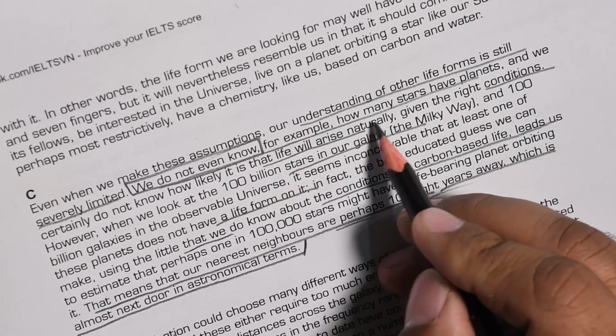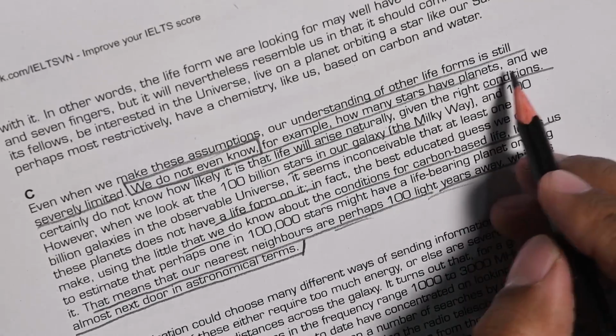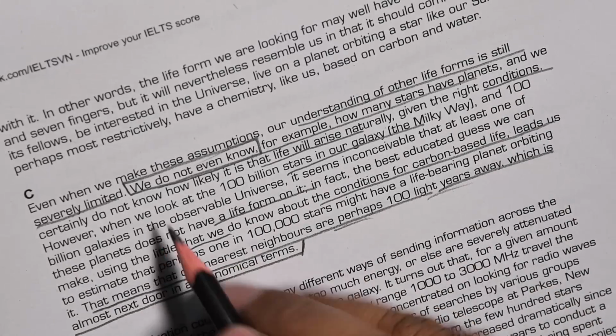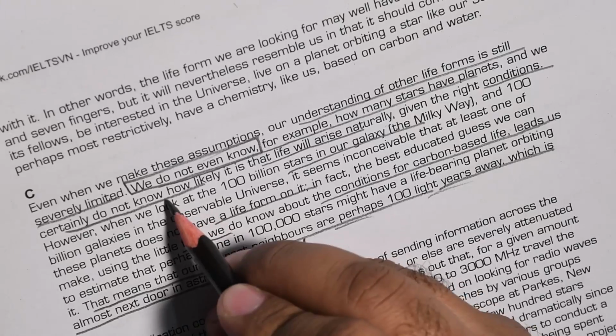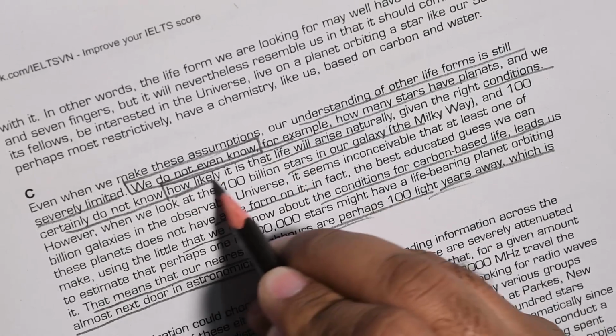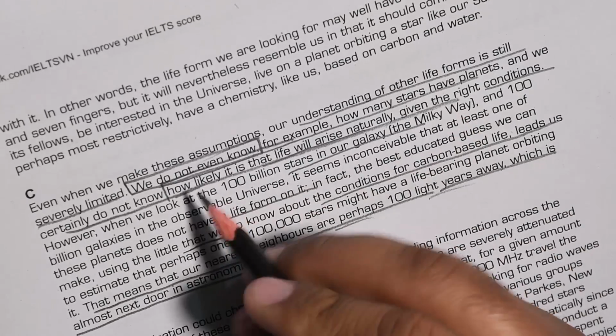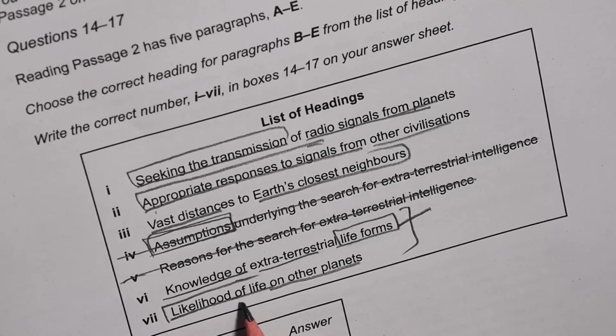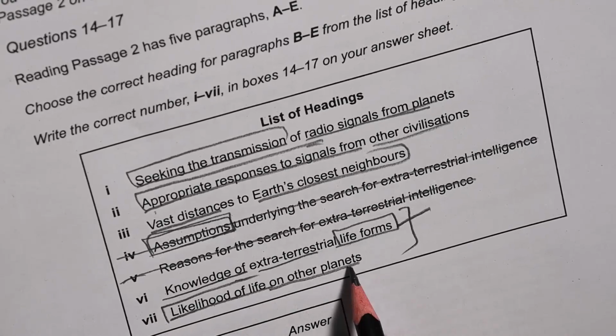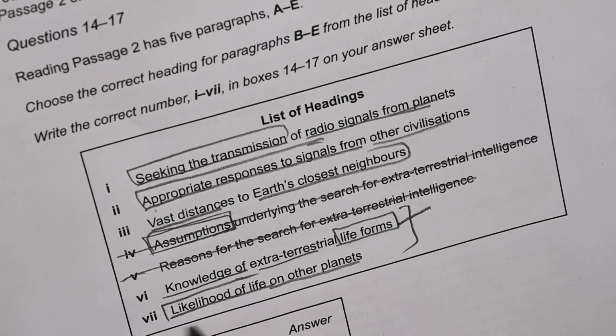Okay, for example, and then they give the example of planets, and we certainly do not know, right? How likely, see that, how likely it is that life will arise naturally. Okay, how likely, this is all about likelihood. So what's the statement? Likelihood of life on other planets, because we don't know, that means the likelihood.